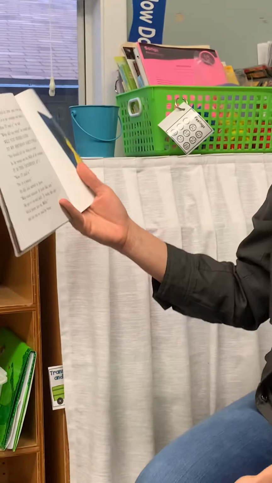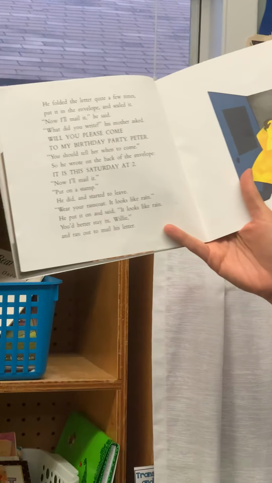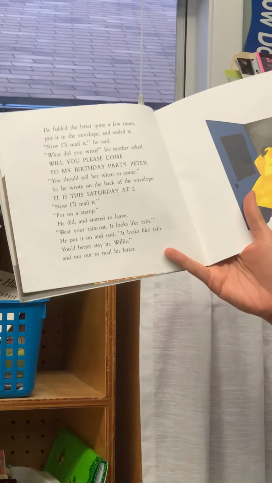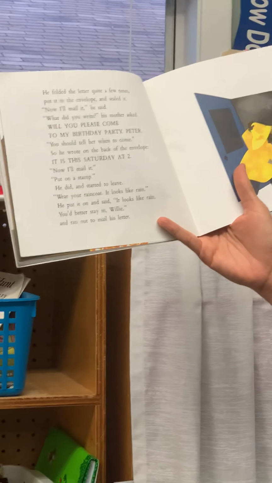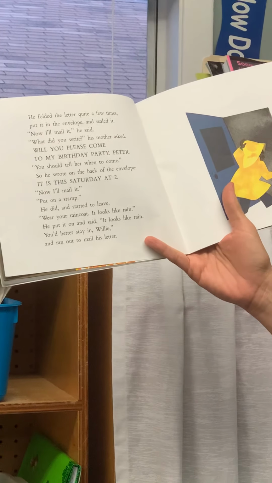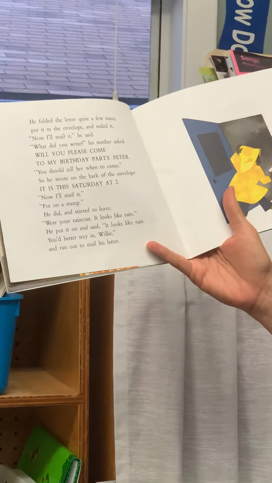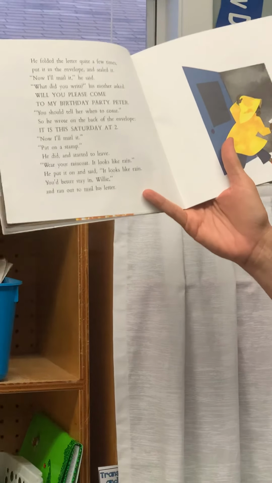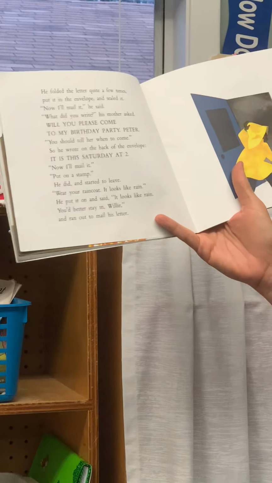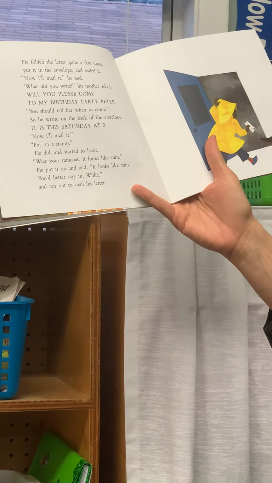He folded the letter quite a few times and put it in an envelope and sealed it. Now I'll mail it, he said. What did you write? His mother asked. Will you please come to my party, Peter? You should tell her when to come. So he wrote on the back of the envelope, it's this Saturday at 2. Now I'll mail it. Put a stamp on it. He did and started to leave.